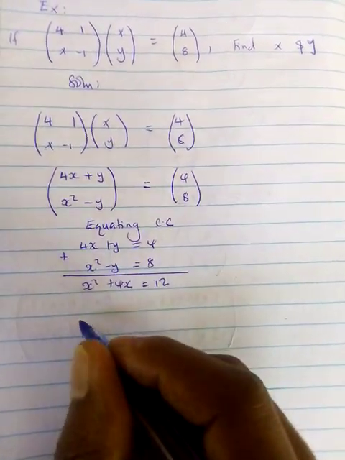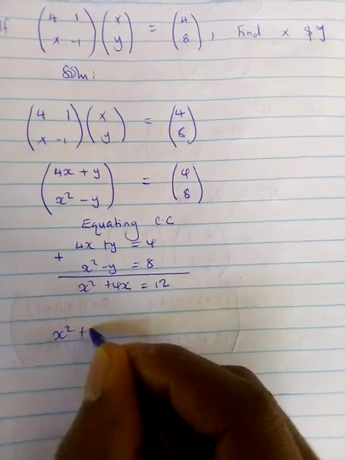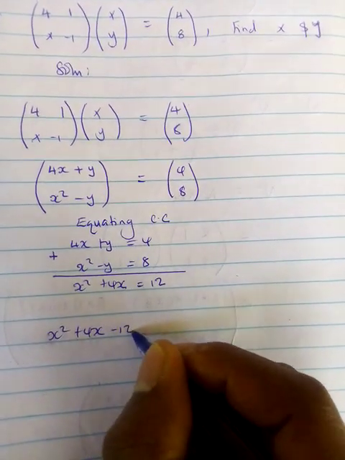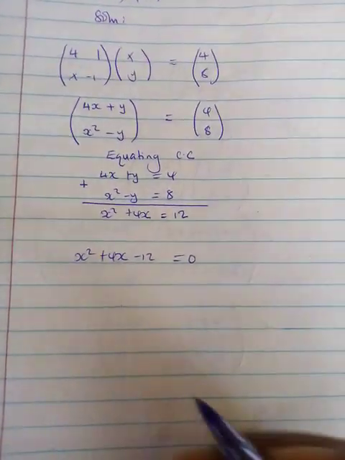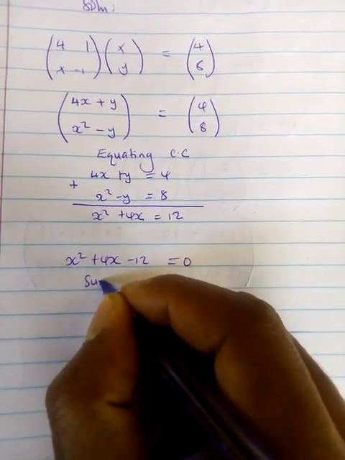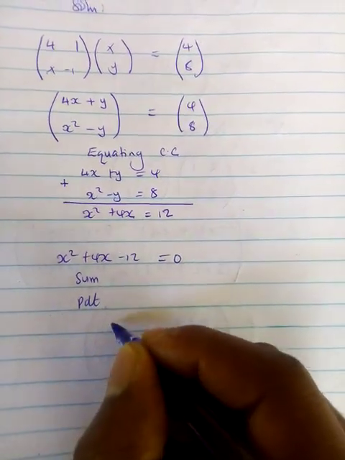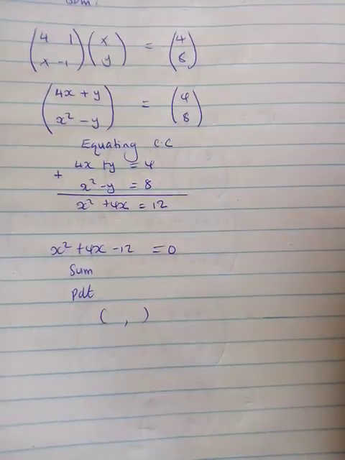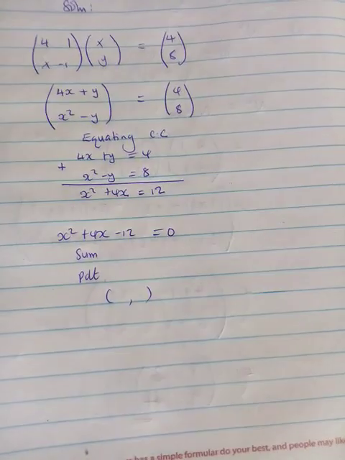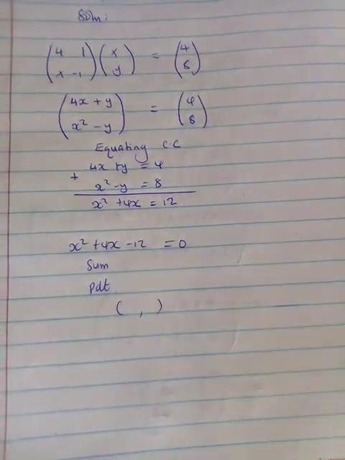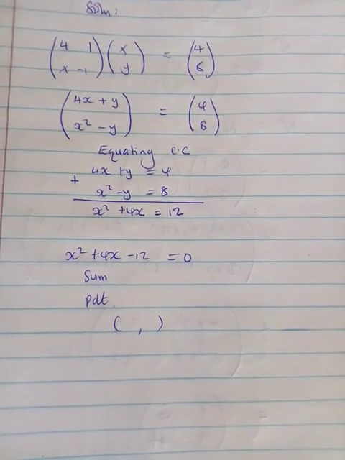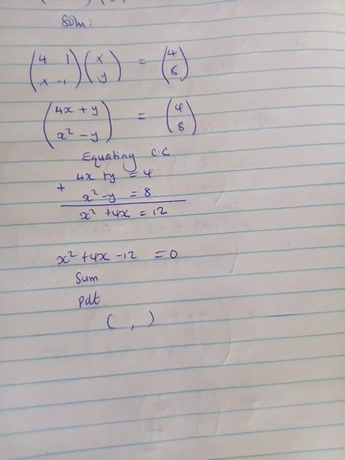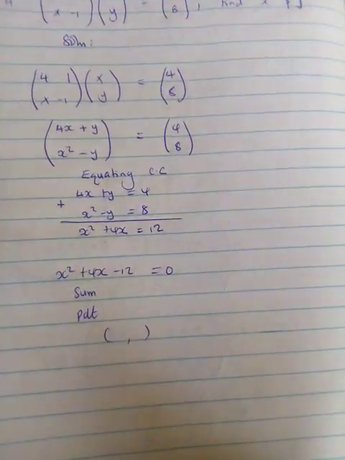I bring it to this side, I get x squared plus 4x minus 12 is equal to 0, which is a quadratic expression. We've done this under factorization, and we solved a few quadratic equations in some of our videos. In case you missed them, they are so beautiful.